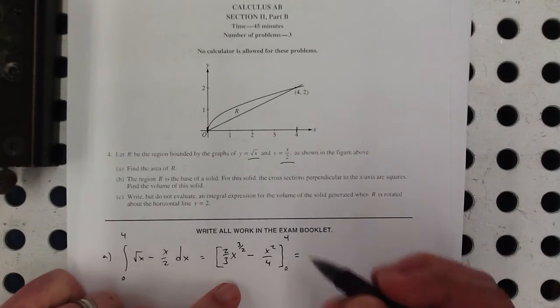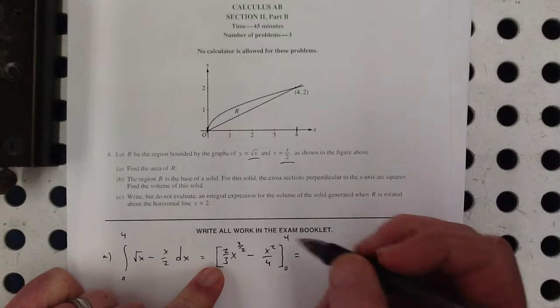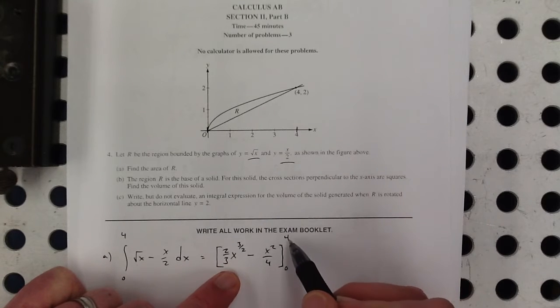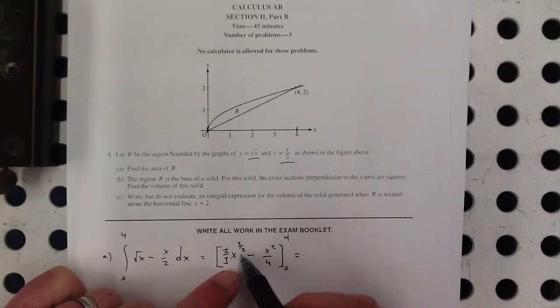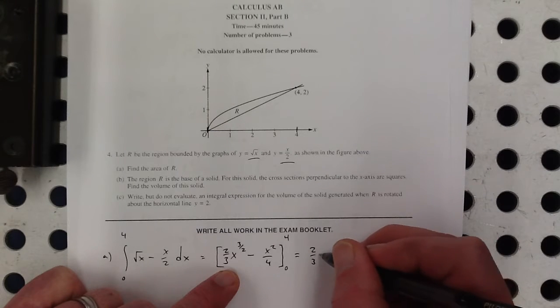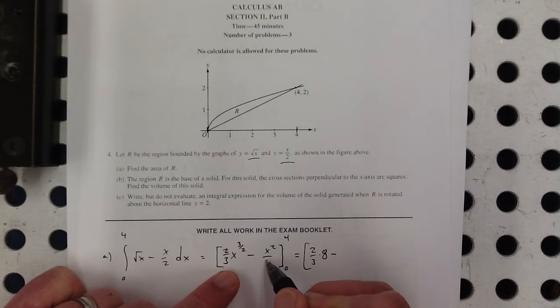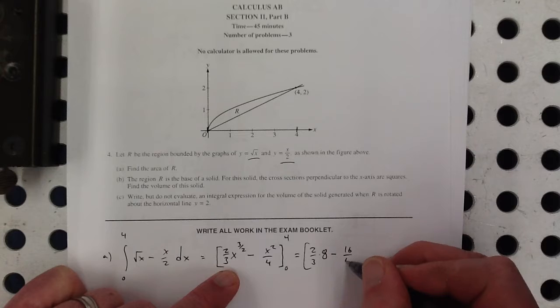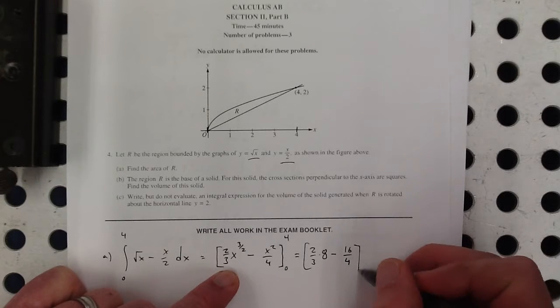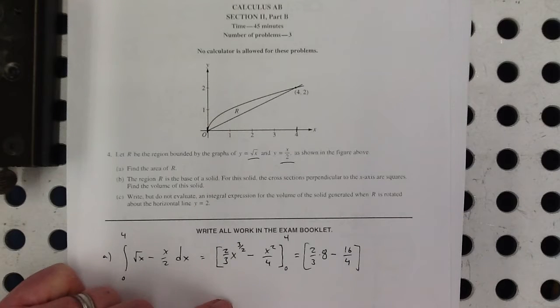This is not a calculator problem, so you need to be able to do 4 to the 3/2 power by your big kid self. So 4 raised to the 3/2 power. The 2 on the bottom means square root. The square root of 4 is 2, cubed is 8. So that's 2/3 times 8. Minus, when I plug the 4 in here, that's 16 over 4. And then minus, when I plug 0 in here, I do get 0 for both of those.